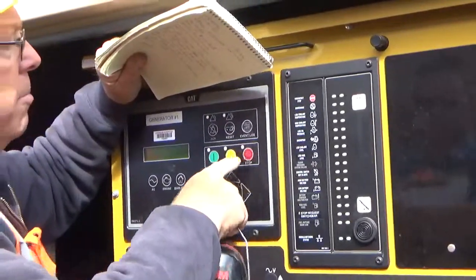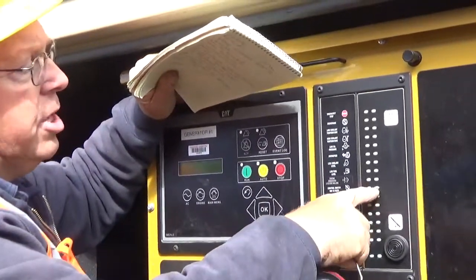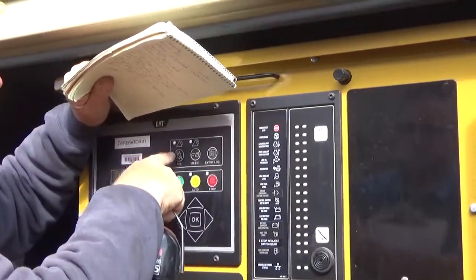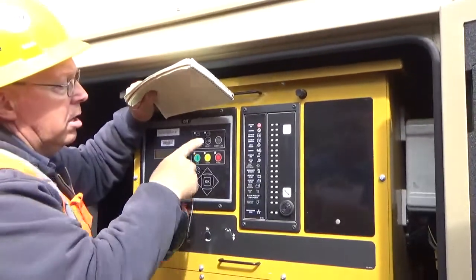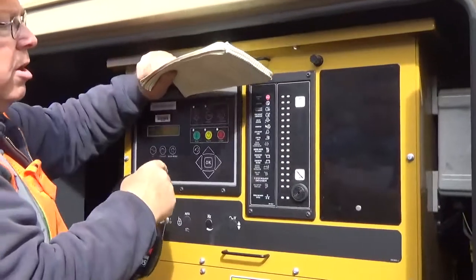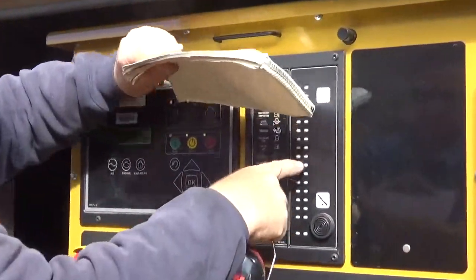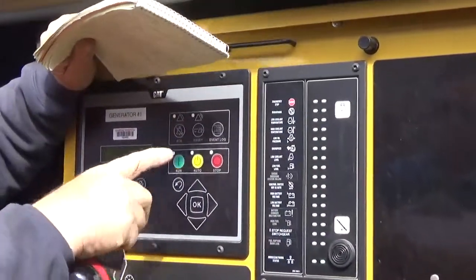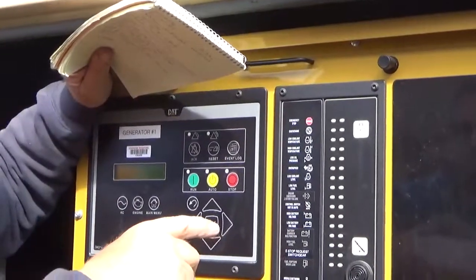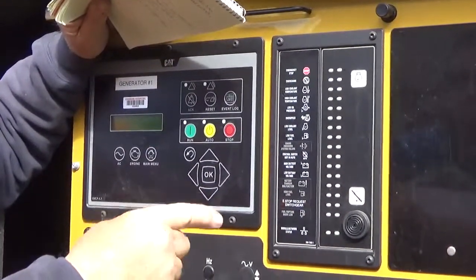So we'll go to stop. Okay, so you get your not in auto. This is blinking here. Okay, so the global annunciation is turned on. That went solid, this went solid. So once they go solid, when the condition clears itself, they will automatically clear.